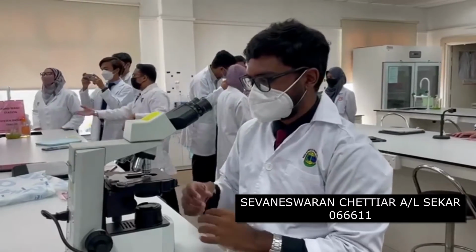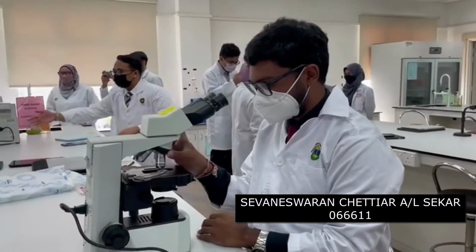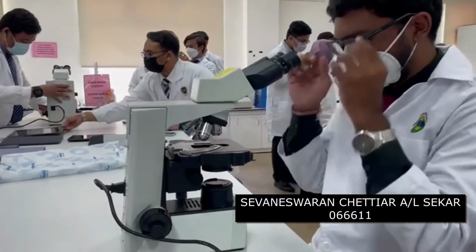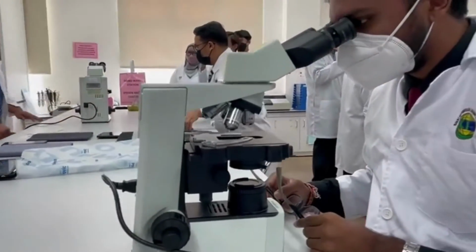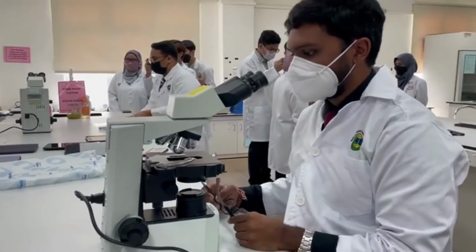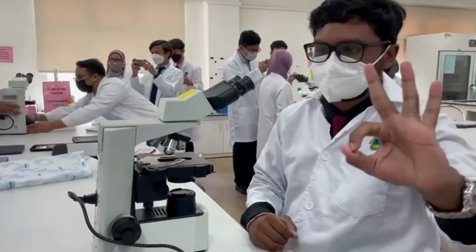Rotate to the lowest power objective lens. You want to make sure that you can look through the lens without being too concentrated on one area. If it's too powered, you won't be able to make out anything through the lens.